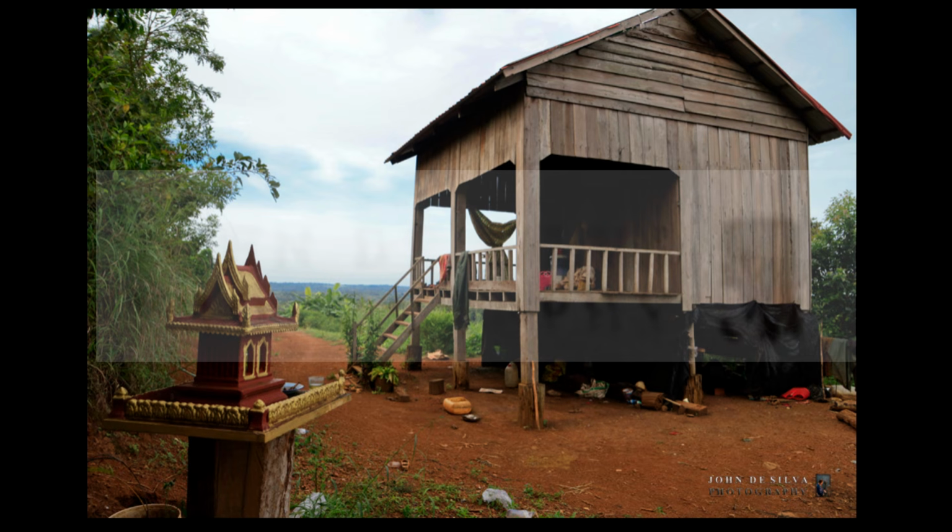The next image shows a local home along the trail. It was all by itself. It's got a little temple out there. I wasn't able to see inside, but as you can tell from the outside of the construction, at least 50% of the house is outside. There's a hammock there. There's some items on that deck, for lack of a better word. Of course, it's on stilts.